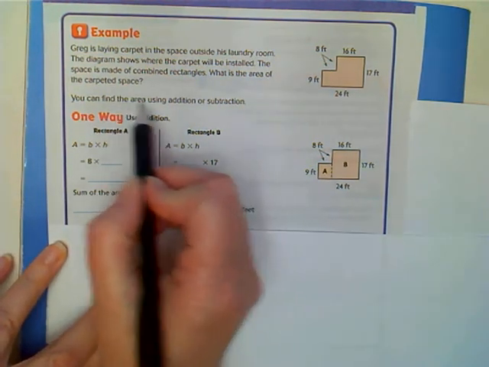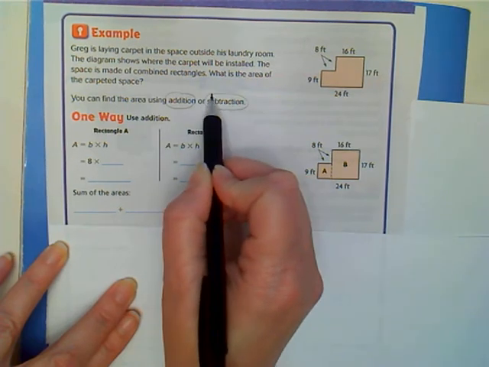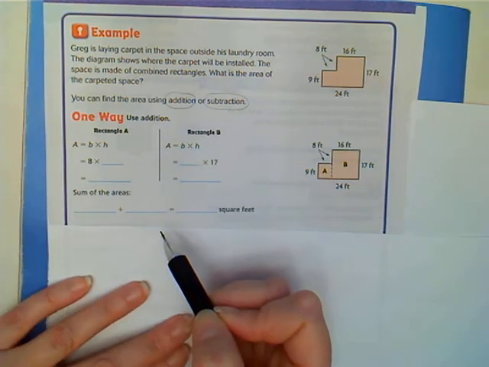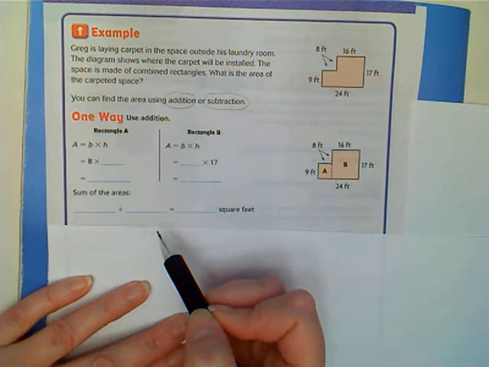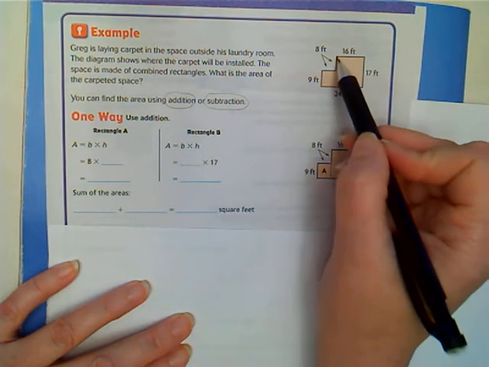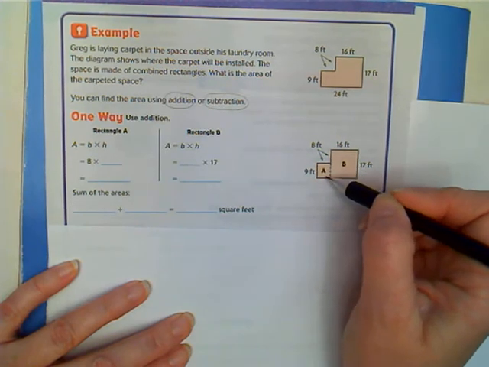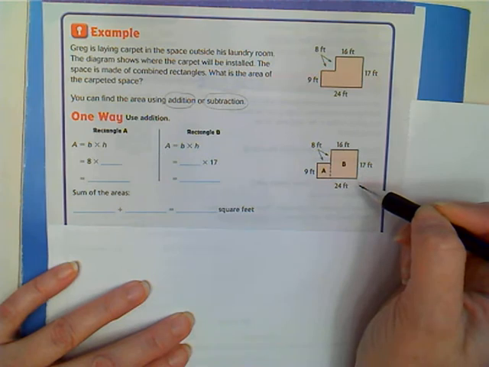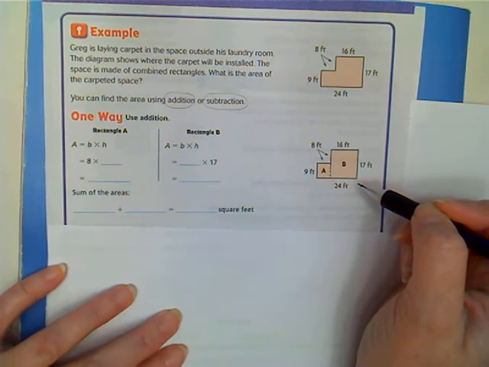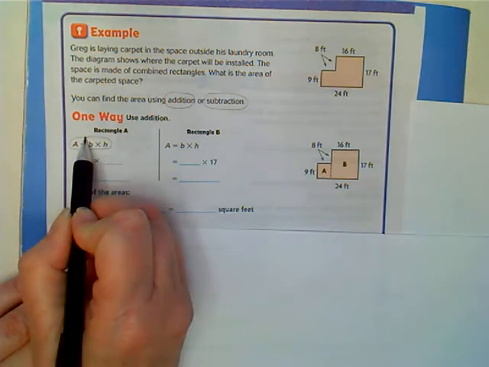So this is saying that we can use addition or subtraction. Let's practice that addition method one more time before we try a new method. So again, if we want to use addition, we're taking that original odd-shaped polygon and we're splitting it into two smaller rectangles. Because we remember from last week how to find the area of a rectangle. Area equals base times height.